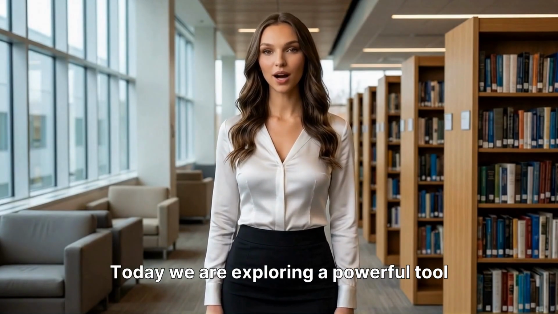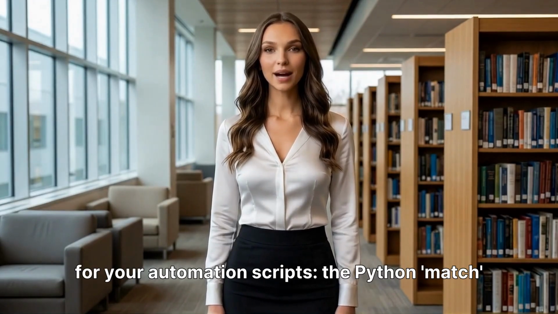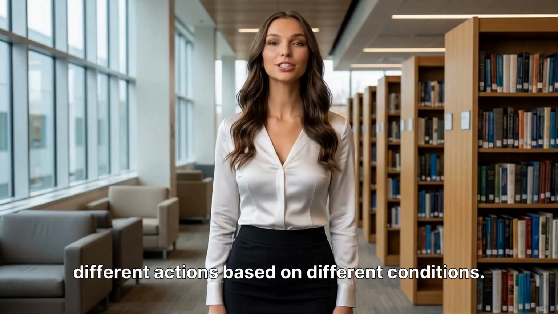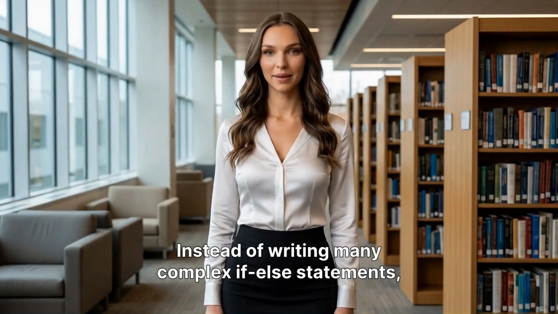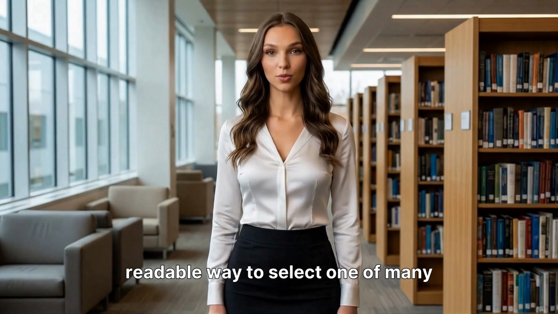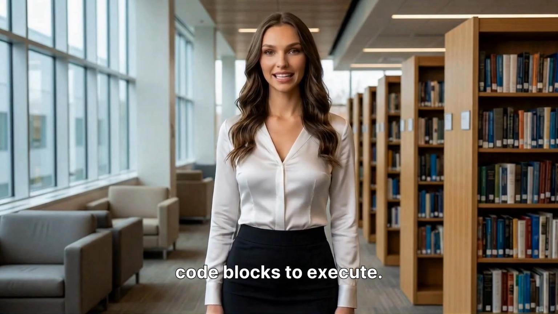Today we are exploring a powerful tool for your automation scripts, the Python match statement. The match statement is used to perform different actions based on different conditions. Instead of writing many complex if-else statements, match offers a much cleaner and more readable way to select one of many code blocks to execute.